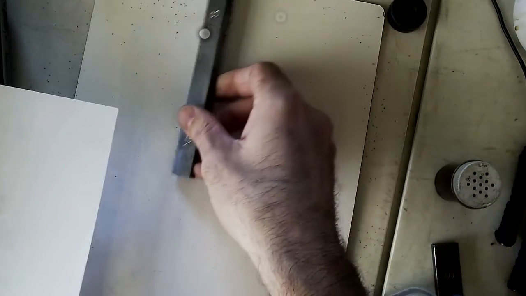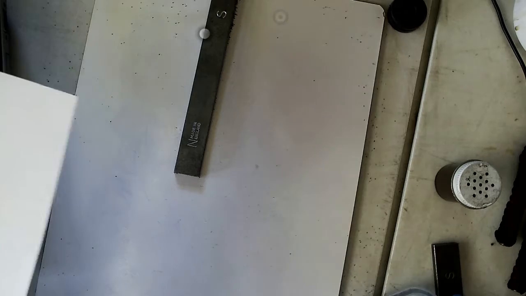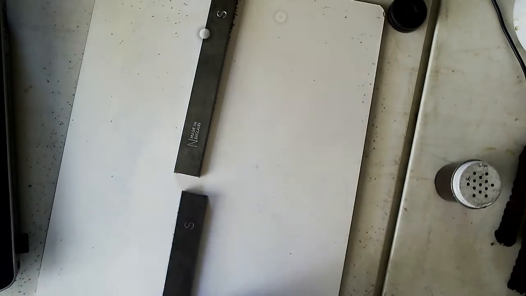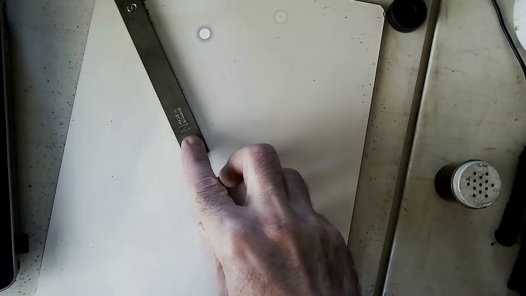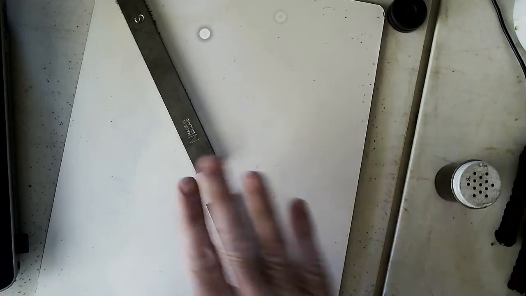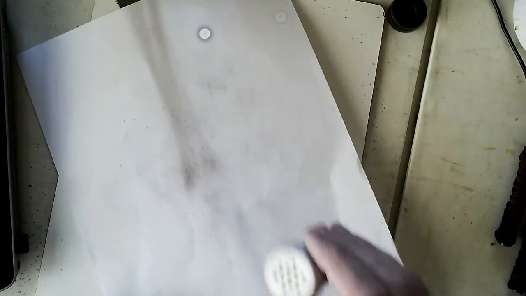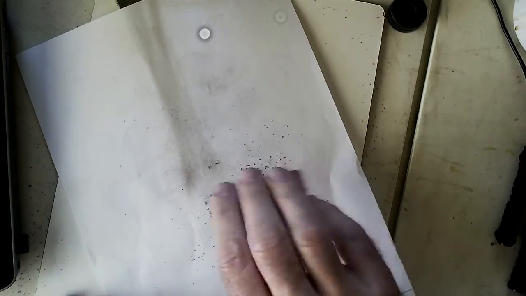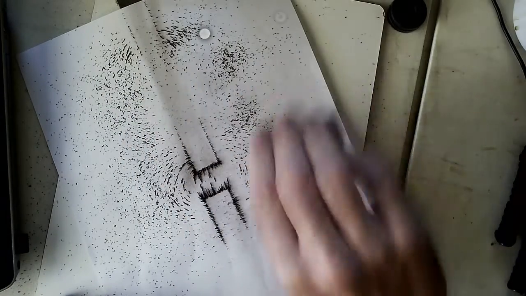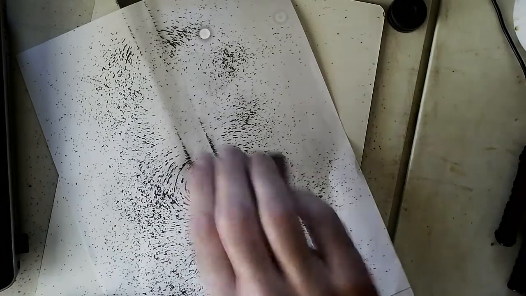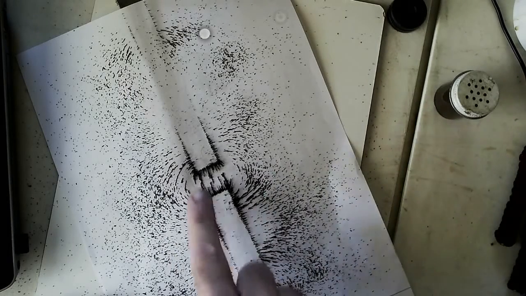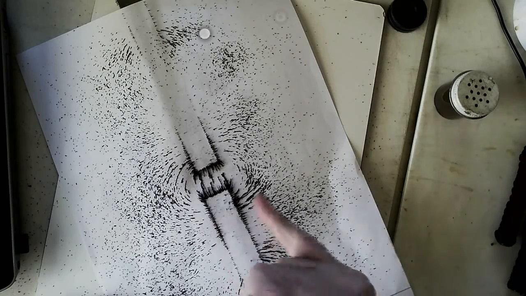Okay, so attraction. Okay, so I have my north and I have my south. Right, so this is attracting, right? I'm going to keep it a little bit far away from each other, and we can see how these attraction lines look. So I again have my iron filings, and ooh, that was close. Shake it, and then what you have is you can see the attractive force between the two magnets, right?